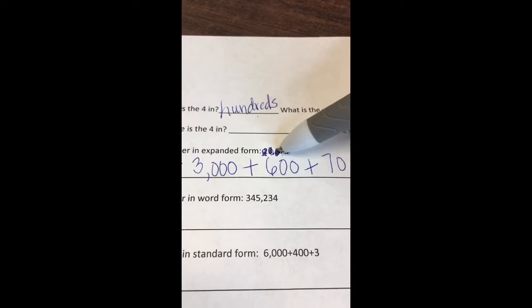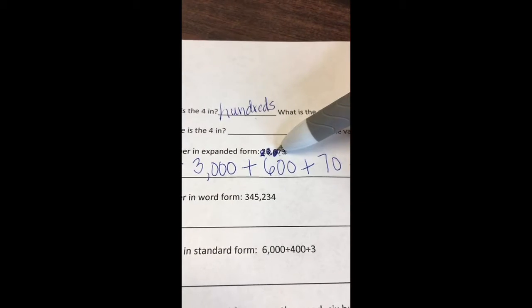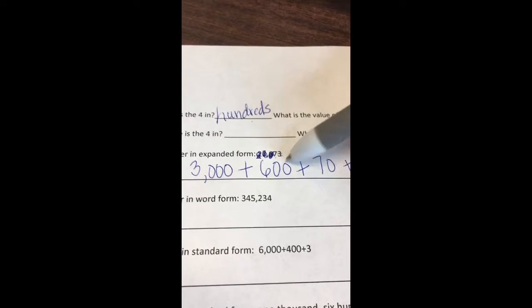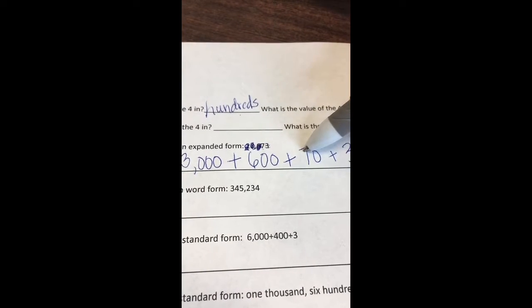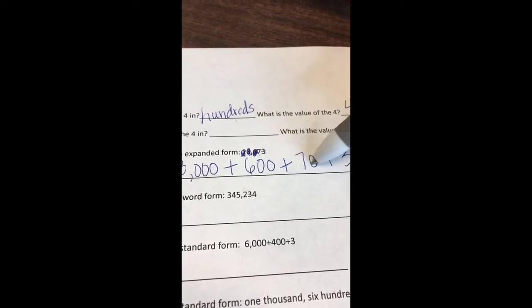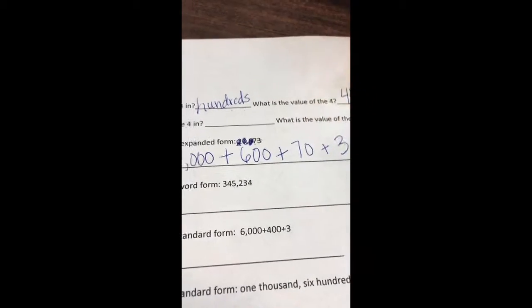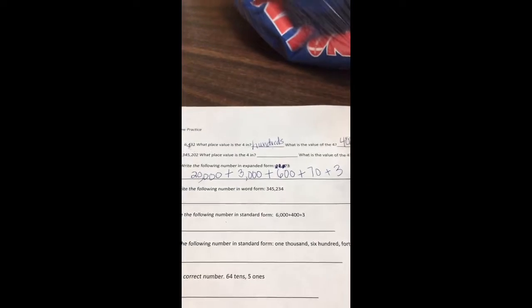Okay, so the 6 had its turn, so the 6 is here, and we counted the numbers behind it, so that's 2 zeros. Then you're going to put your addition sign, the 7 comes down here, that 3 turns into a 0, and then here plus 3. So they're just pulling that number apart and making it expanded form.